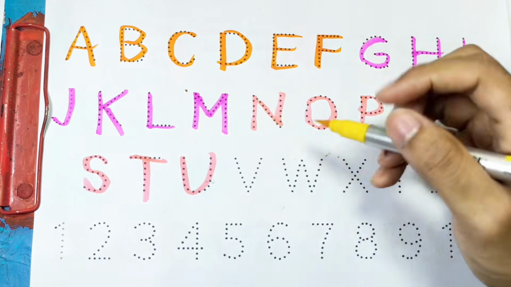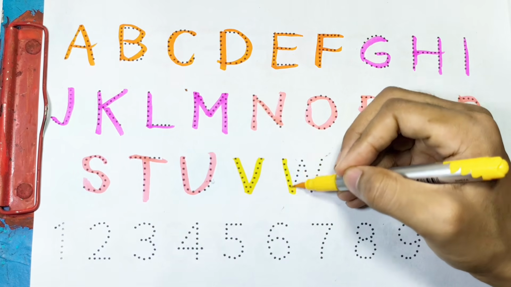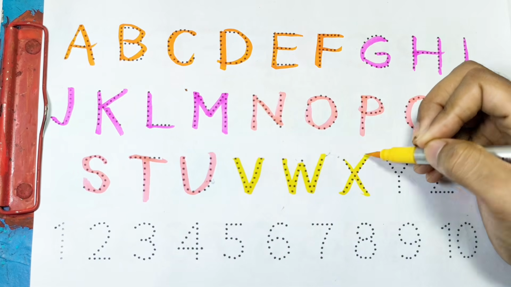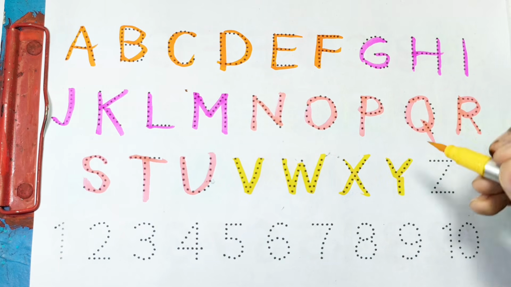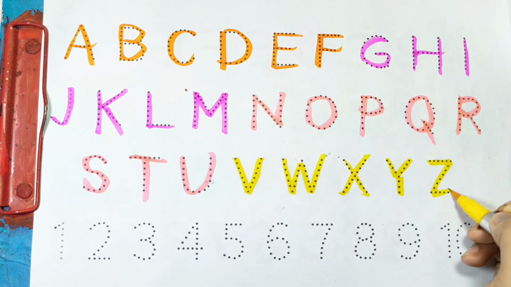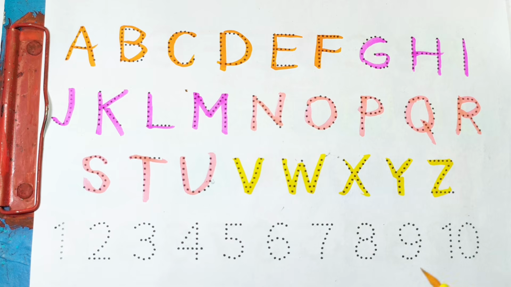Yellow color. V. W for watch. X for Xmas tree. Y for yolk. The last one is Z. Z for zoo, Z for zebra.